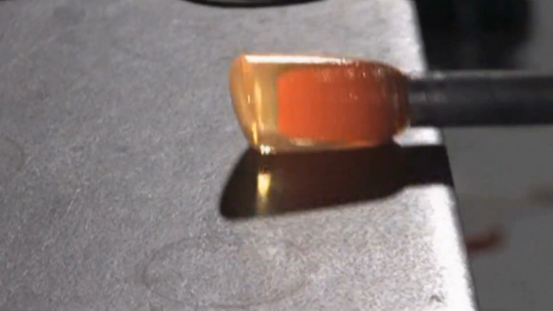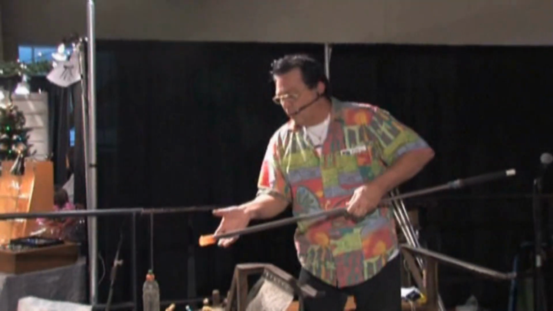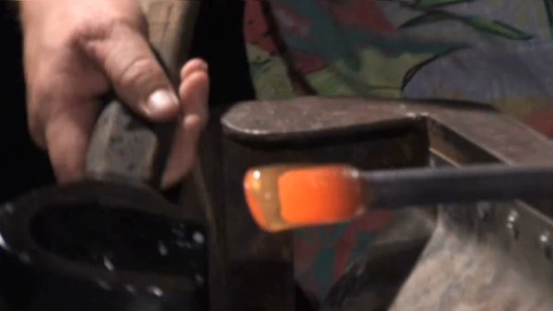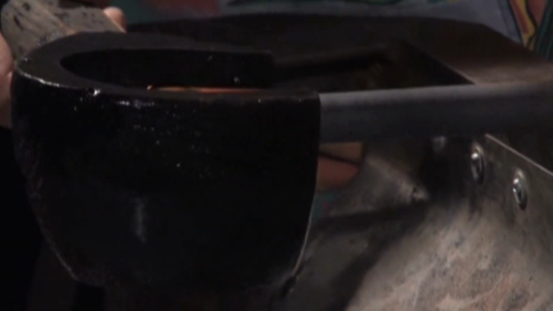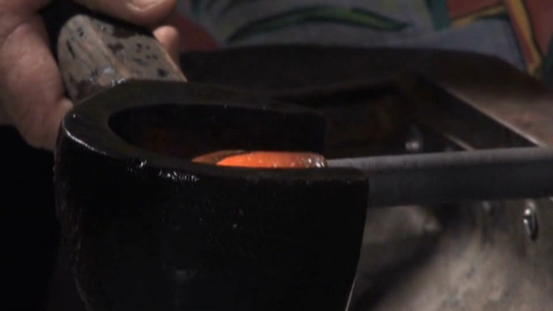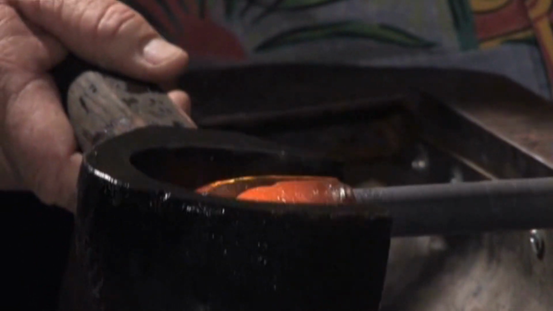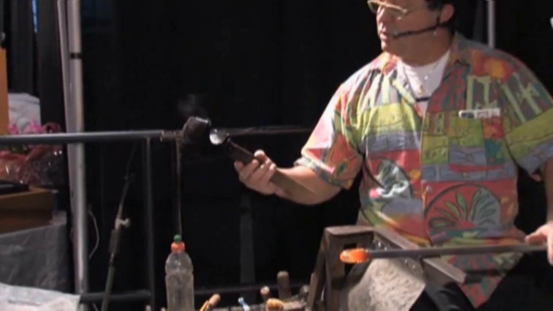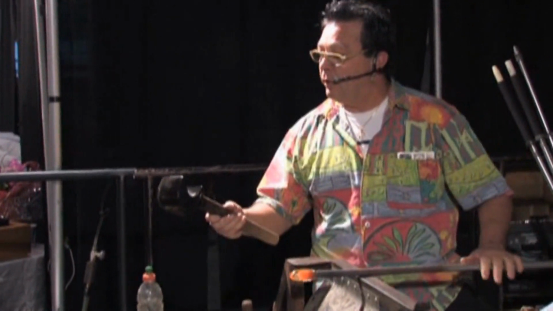What I'm doing right now is just going to shape it. I'm getting some of the glass off the pipe up front here, shaping it with the cherry wood block. This one in particular was made by an old timer in Virginia, from Virginia cherry wood.